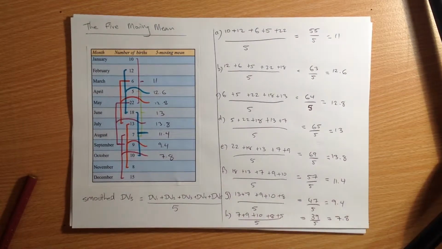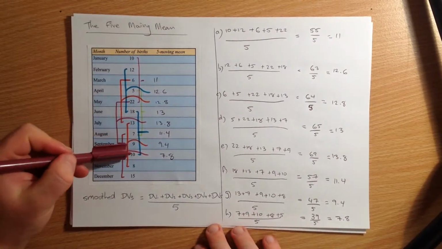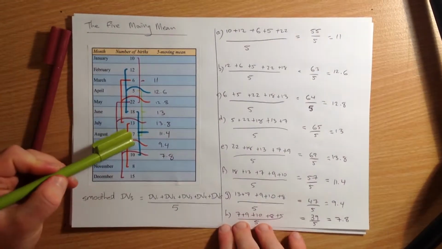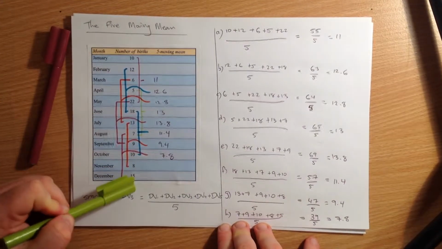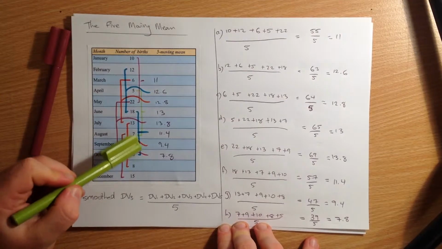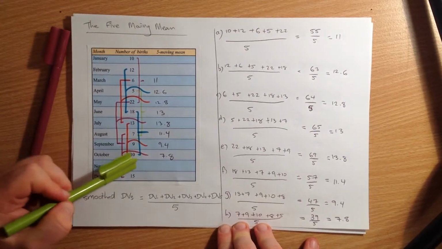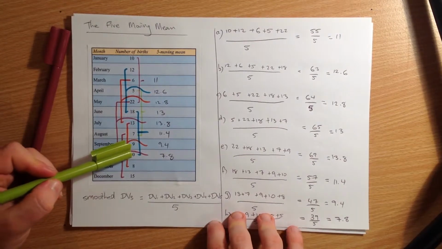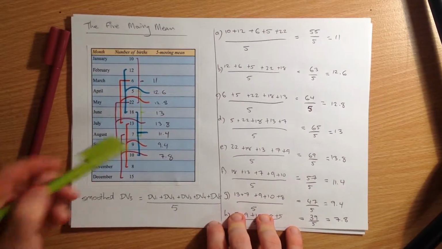I'd like to go one more further, but there is no next value, so I can't smooth this last value anymore. There needs to be 2 on either side. So that's why I stopped here. 10 was the last one that had 2 on either side.